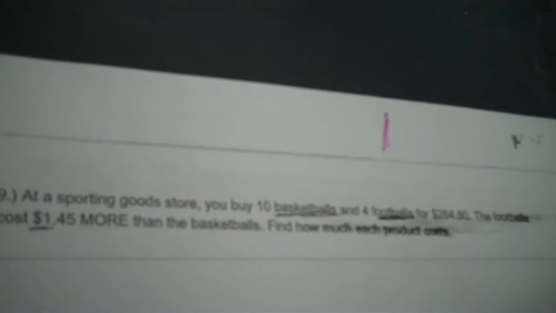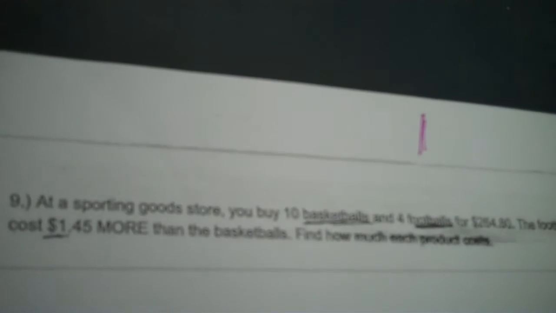Okay, story problems for systems of equations. At a sporting goods store, you buy 10 basketballs and 4 footballs for $264.80. The footballs cost $1.45 more than the basketballs. Find how much each product costs. There they are. So you got the footballs and basketballs and the money they cost.